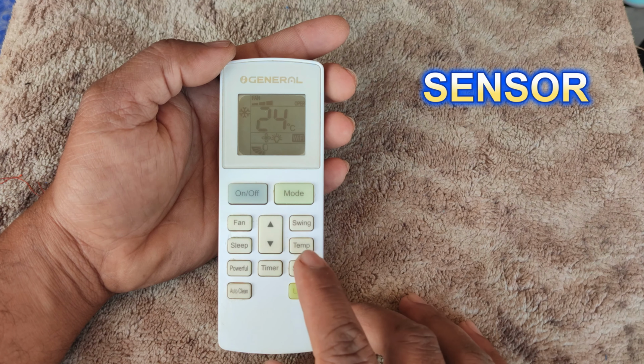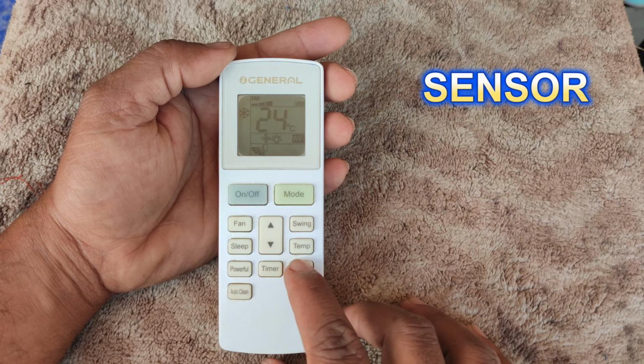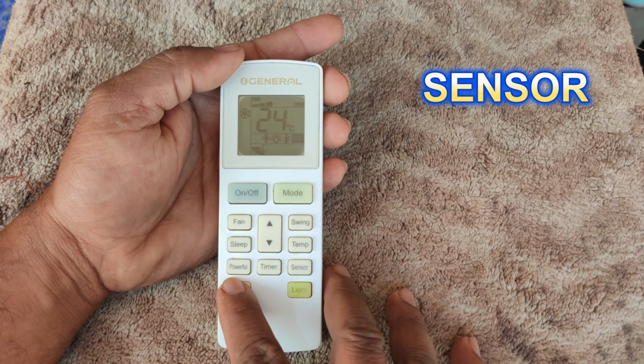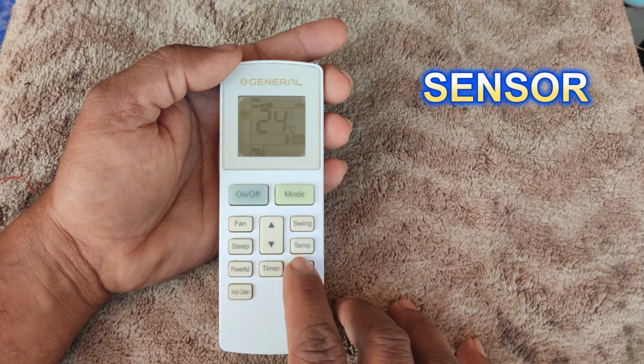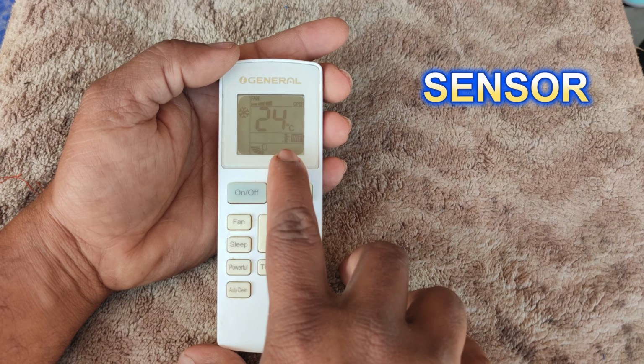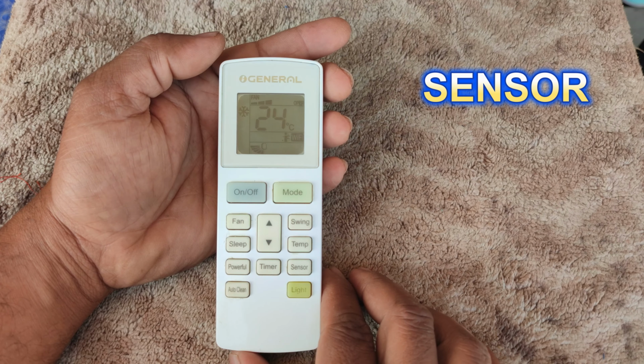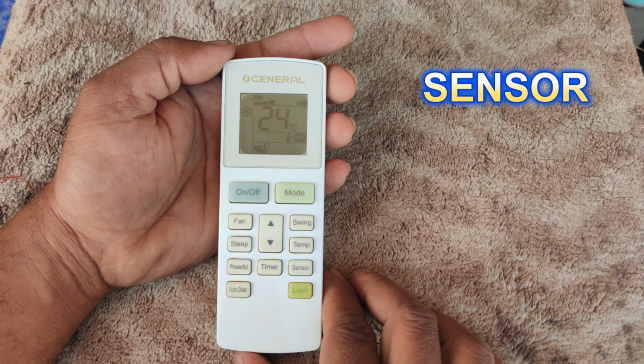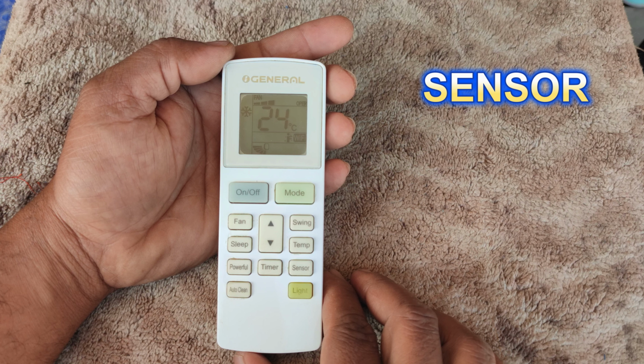The next button is sensor. Sensor is a very good feature which is made for your comfort. Generally the sensor is in the indoor unit itself, which senses the temperature around the indoor unit, not the temperature of the place where you are sitting. With this sensor, the AC can also detect when the room is empty and switch the air conditioner to economy mode or energy saving mode. If the sensor function is given in some models of general AC, then that model has 2 sensors. One sensor is installed in the indoor unit, and the other sensor is installed in the remote.